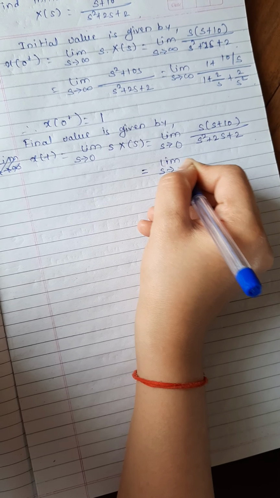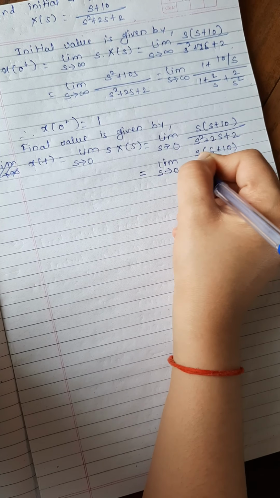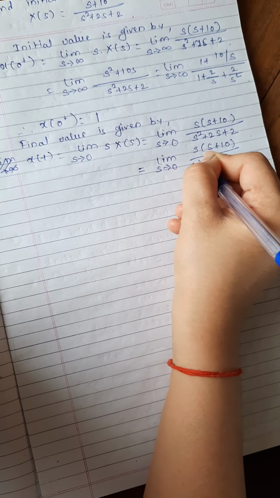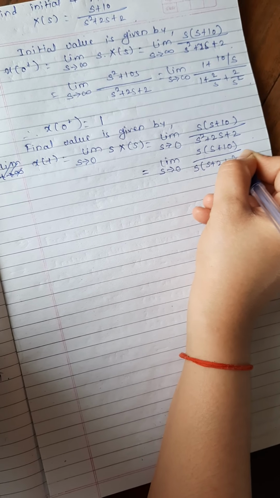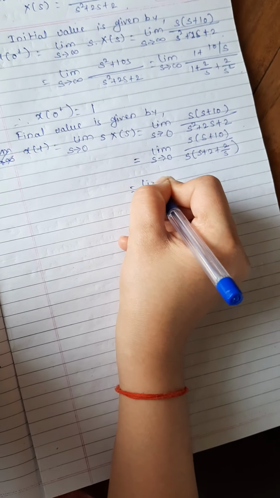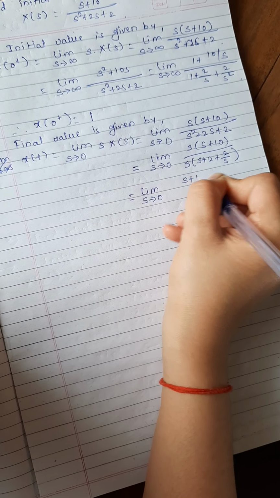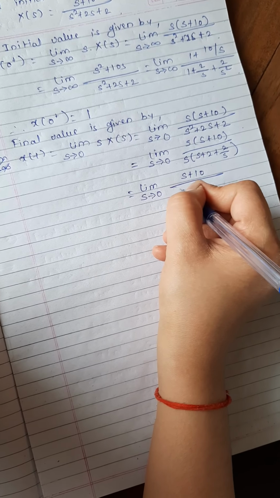Limit s into (s + 10) divided by s into (s + 2 + 2/s). So limit s tends to 0, (s + 10), the s gets cancelled.